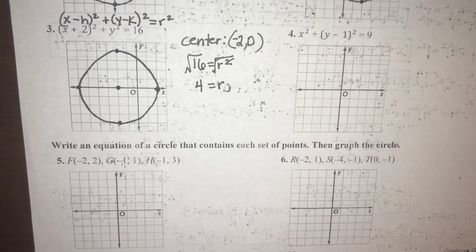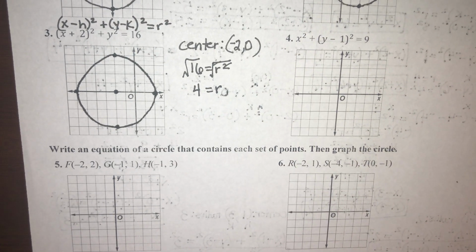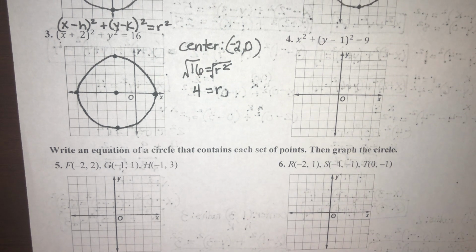Okay, my recommendation is that you try number 4 on your own and then check to see what it should have been to see if you get it right. So pause that video and give it a shot.